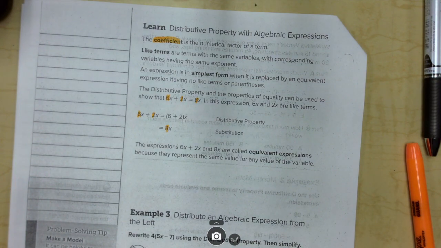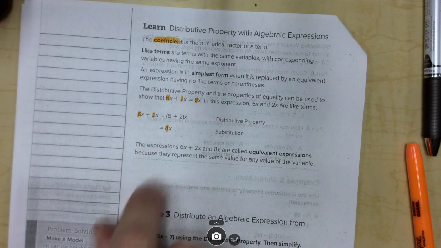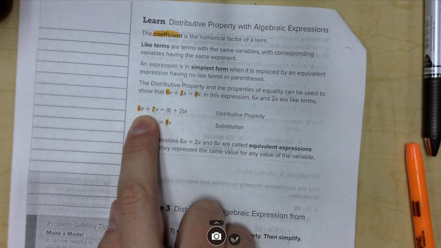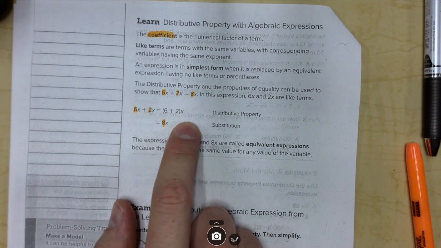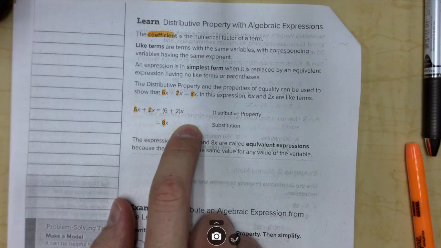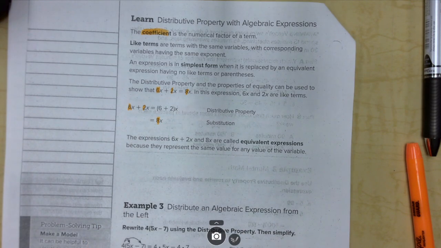Like terms are terms that have the same variables with corresponding variables having the same exponents. An expression is in simplest form when it is replaced by an equivalent expression having no like terms or parentheses. Distributive property and the properties of equality can be used to show that 6x plus 2x equals 8x is an expression. 6x and 2x are like terms. We use the distributive property. That's 6 times x and 2 times x. We've pulled the x aside. 6 plus 2 is 8. 8x. These are equivalent expressions.